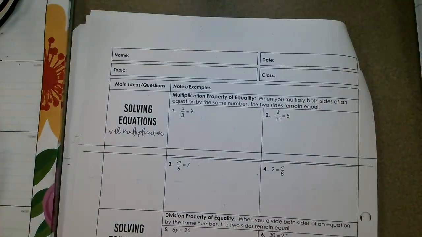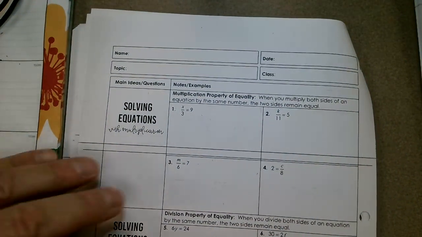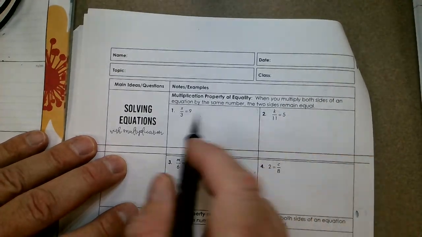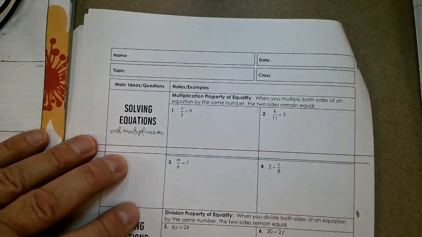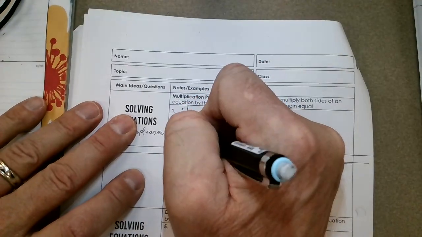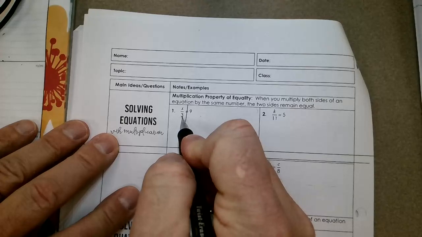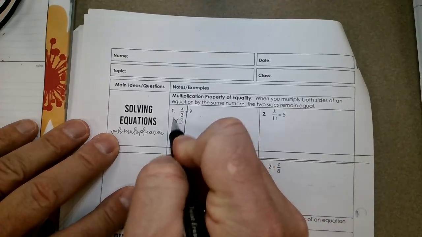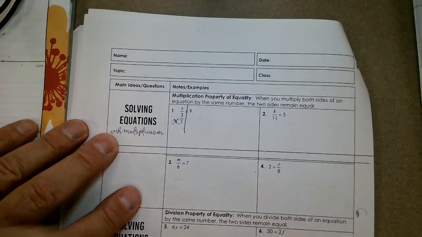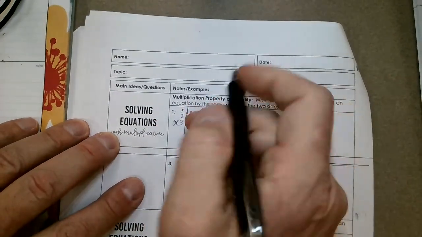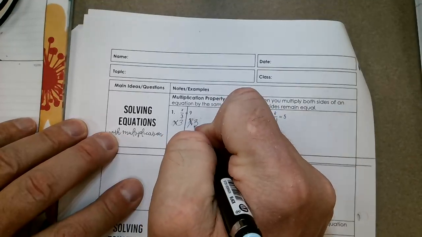Today, I love equations. Okay, equations and inequalities. Multiplication property of equality. When you multiply both sides of an equation by the same number, the two sides remain equal. Well, what two sides? We have to balance beam. So the inverse of division is multiplication. In class I'm going to have a big synopsis over this. But right now, just understand that we're going to do the opposite operation.